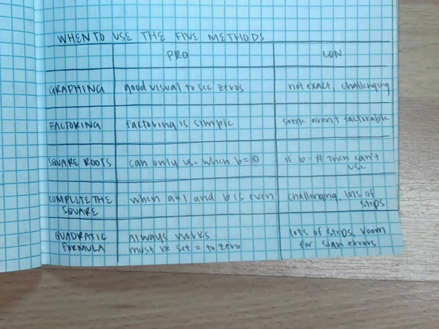But again, there's lots of steps. There's room to make sign errors because it's the negative b plus or minus, and then we have that minus 4ac, and just remembering to plug in negatives if you have to, and multiplying by negatives just makes it a little bit more challenging. So be very careful, but that's just the summary of those 5 methods that we have learned so far.